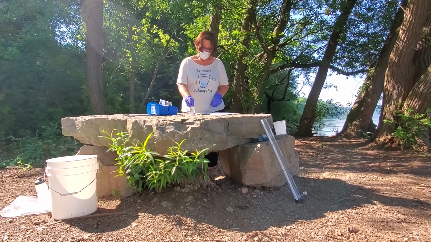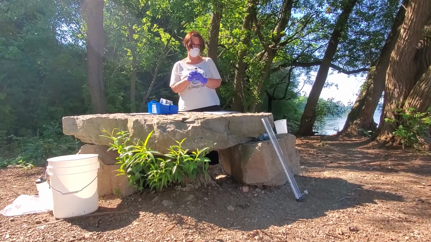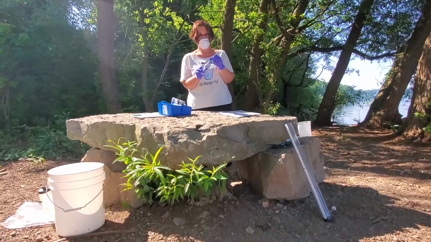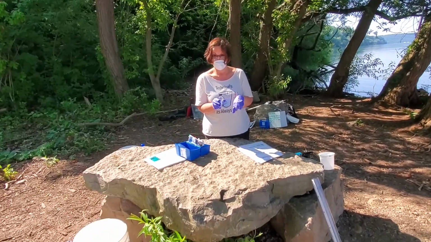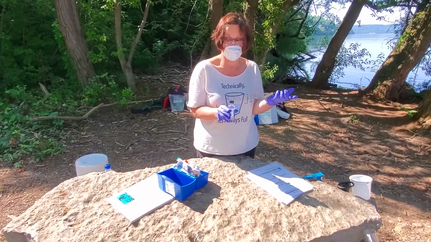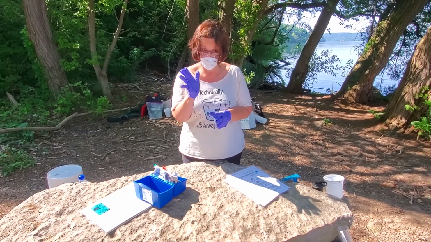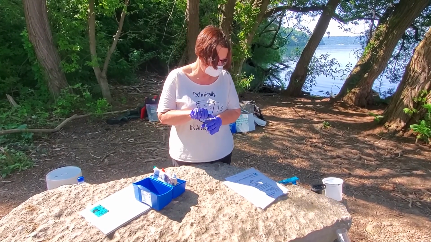And so I have taken a sample of water from our site, making sure that I uncap the sampling bottle underwater and then I recap it underwater so that no oxygen from the air, or as little oxygen from the air as possible, is going to get into my water.